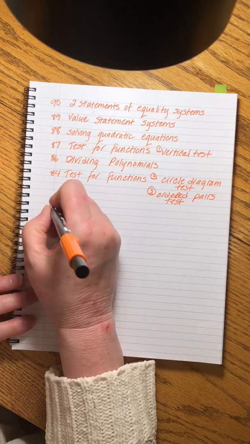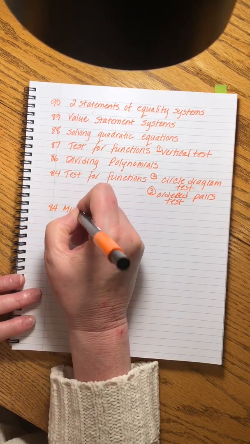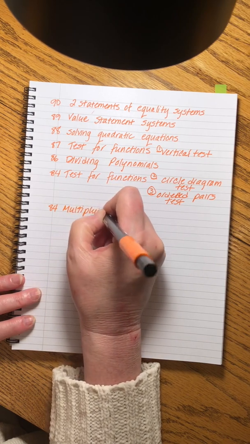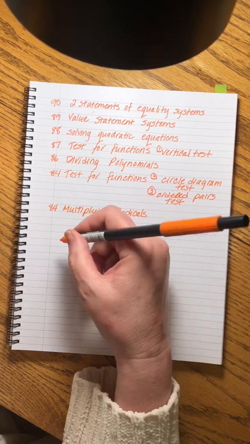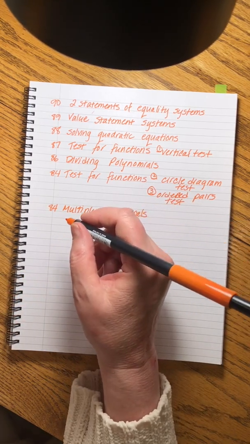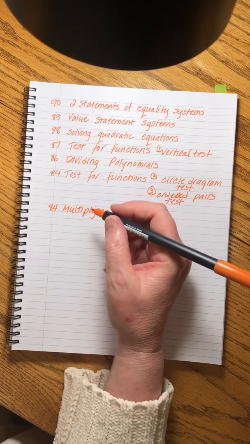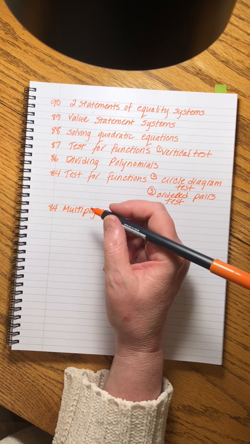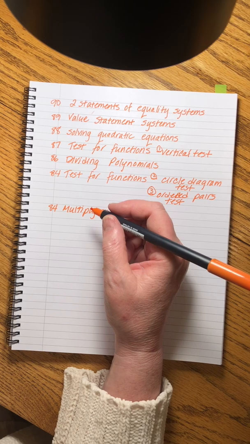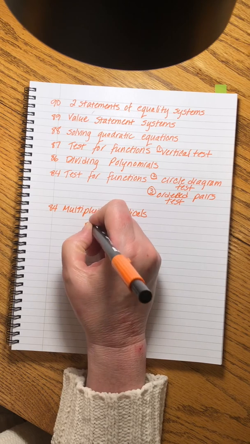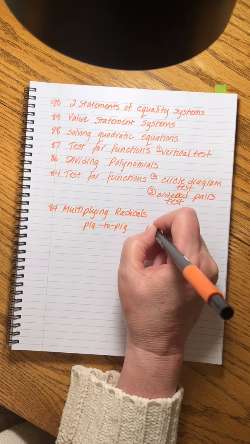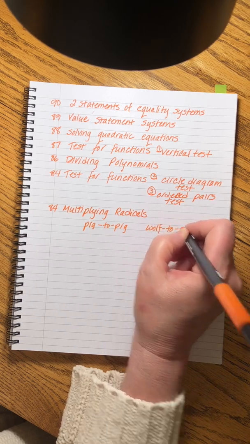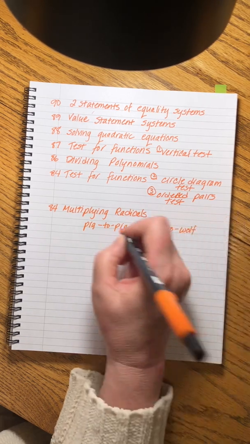84, the other part of 84 that I really like is multiplying radicals. Remember that the pigs live in the houses and the wolves live out of the houses. And we multiply pig to pig and wolf to wolf. And we simplify.